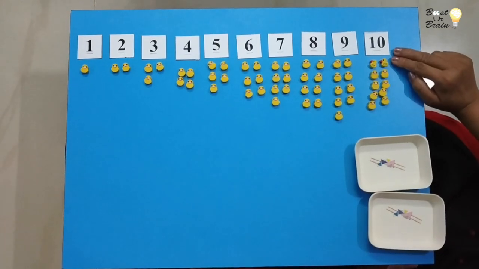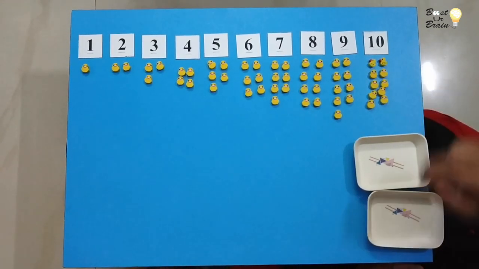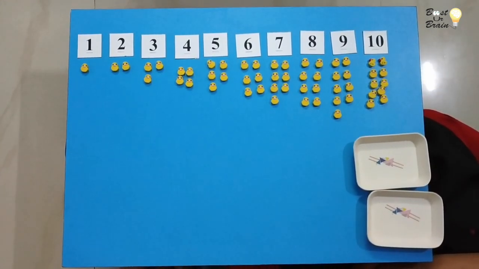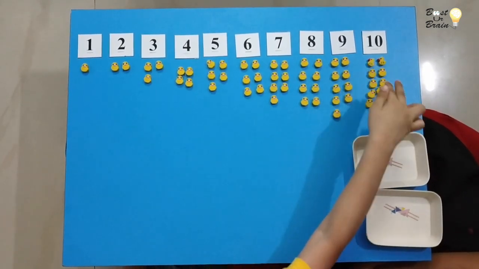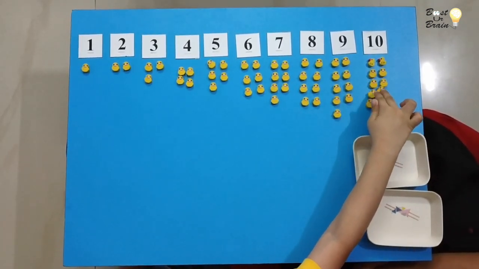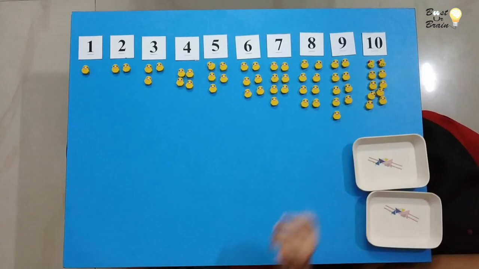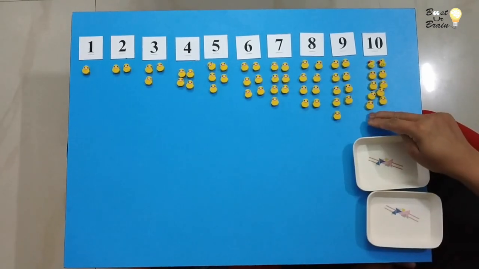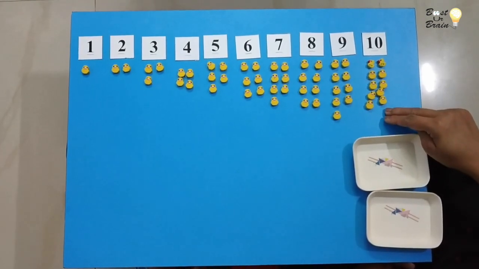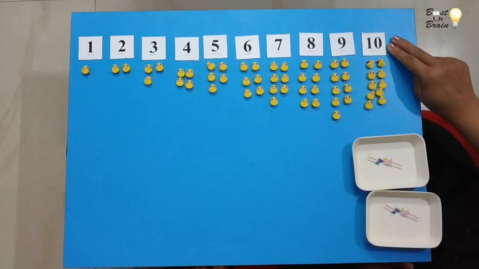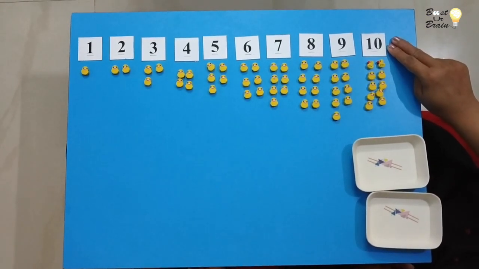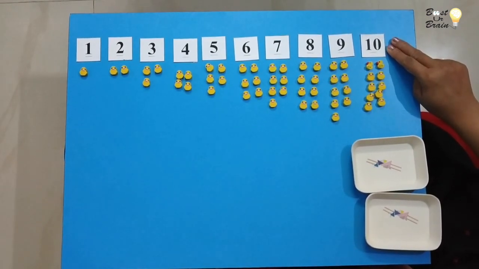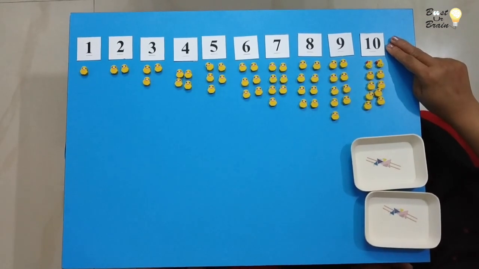Ayansh, is it an odd number or even number? Even number. Why, Ayansh? Because it is friend and friend and friend and friend and friend. Yes. Last one does have a friend. So 10 is an even number. Good.